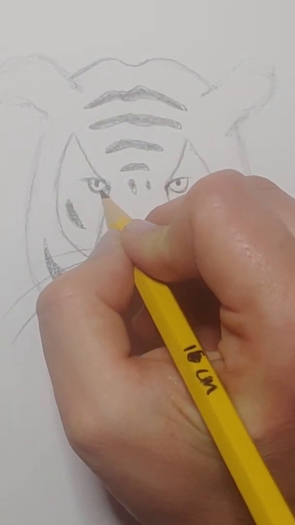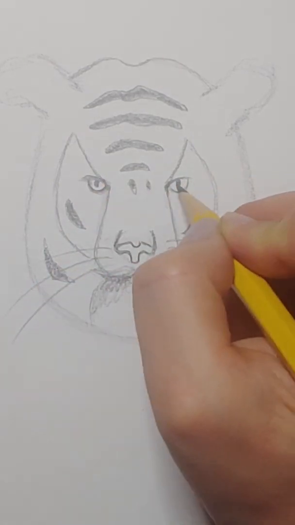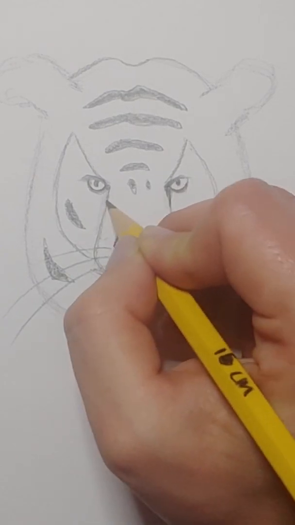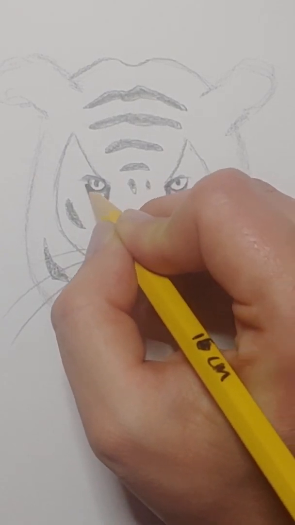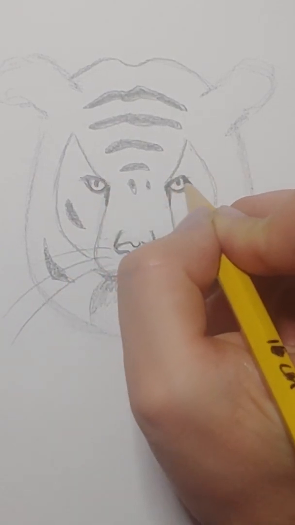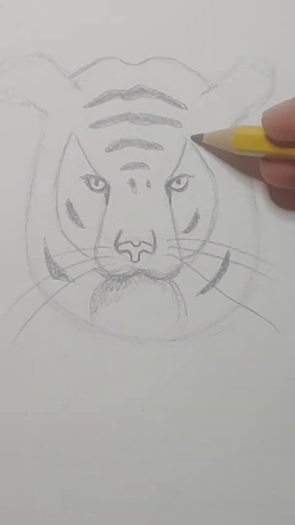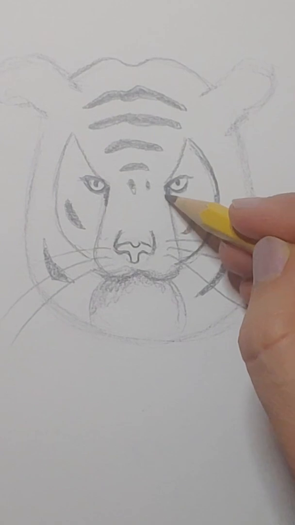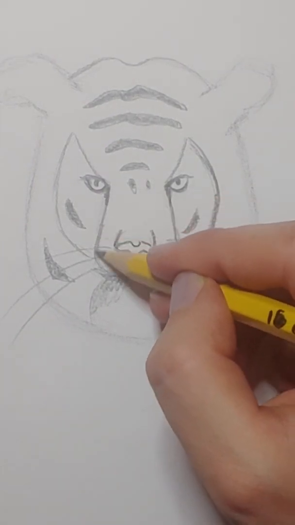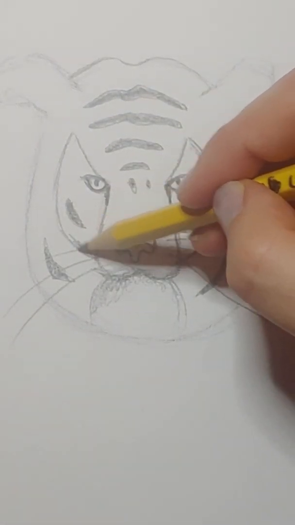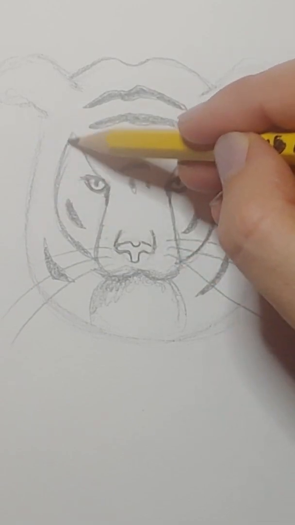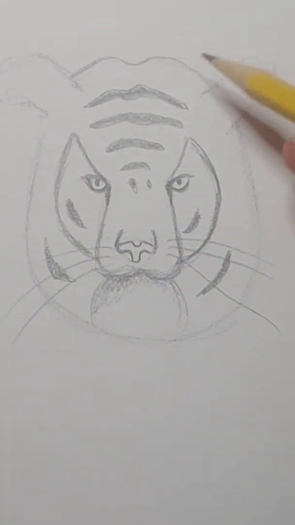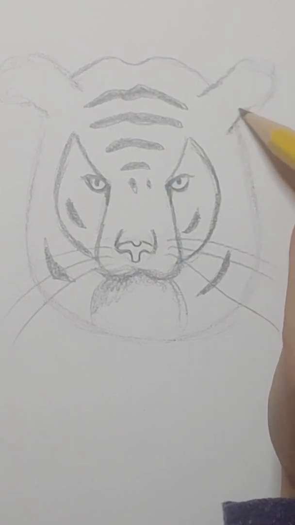And many countries actually have the tiger as their national animal. I believe India, Bangladesh, Malaysia, South Korea all have named the tiger as their national animal. And they're also a symbol in popular culture and folklore. If anyone's seen the film The Jungle Book, there's a tiger in that movie.